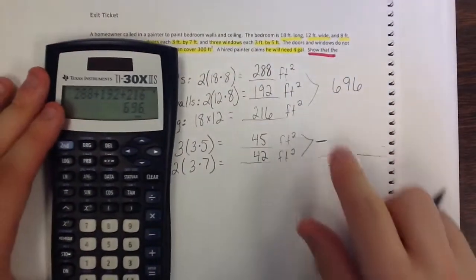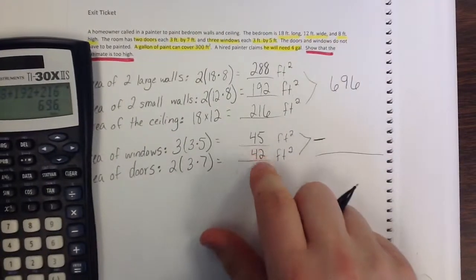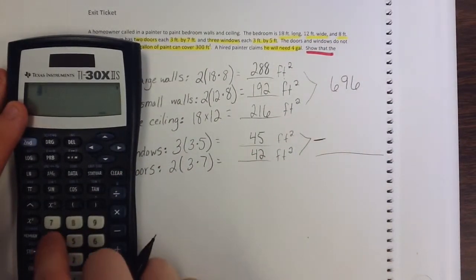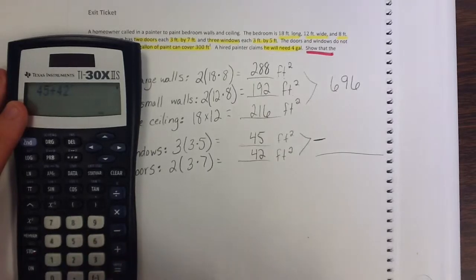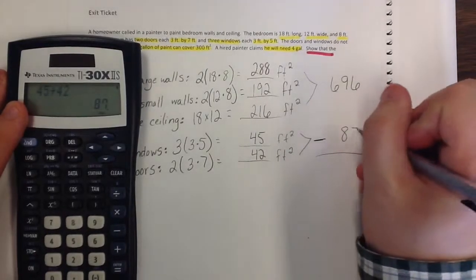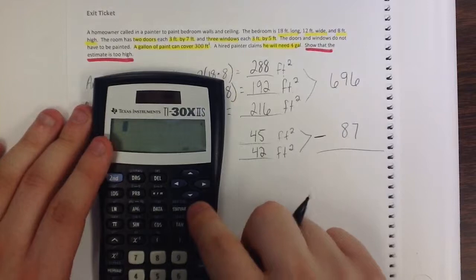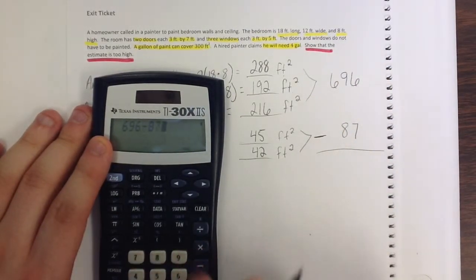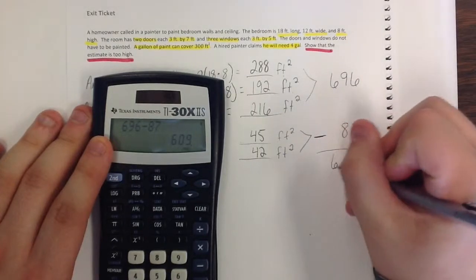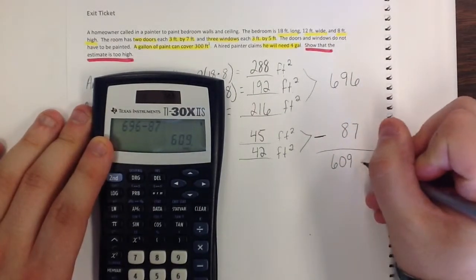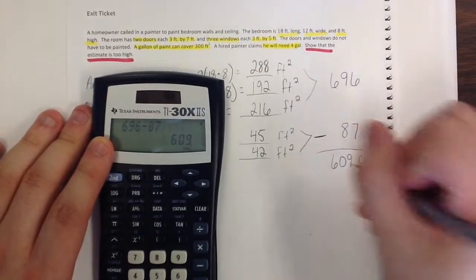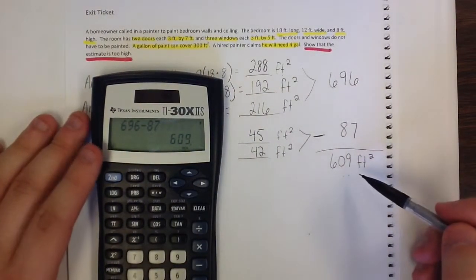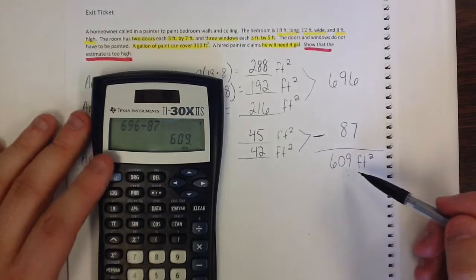I need to subtract off the windows and the doors, so I need to add those two together. 45 plus 42 equals 87. So now I'll do 696 minus 87, which gives me 609 feet squared. This is the area that we need to cover with paint.